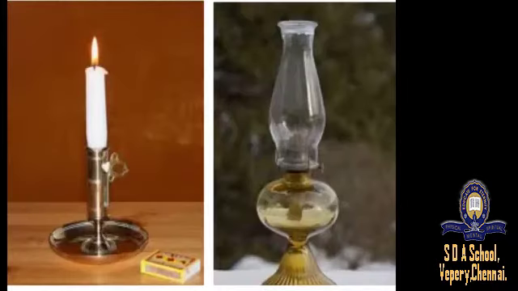Candles and fuel burning lamps. Burning, or combustion, is a chemical reaction. In this chemical reaction, a substance that burns combines with oxygen. That process is called combustion. Energy in the form of heat and light is given out in such reactions. Examples: candles, diyas and kerosene lamps produce light through such reactions.